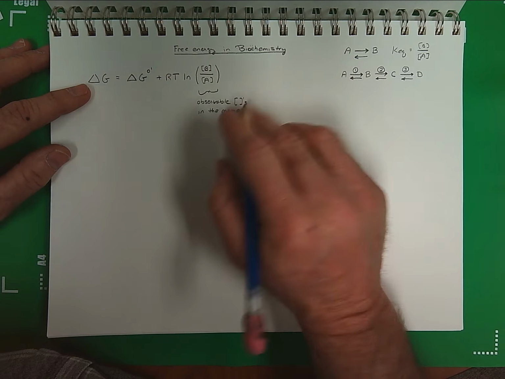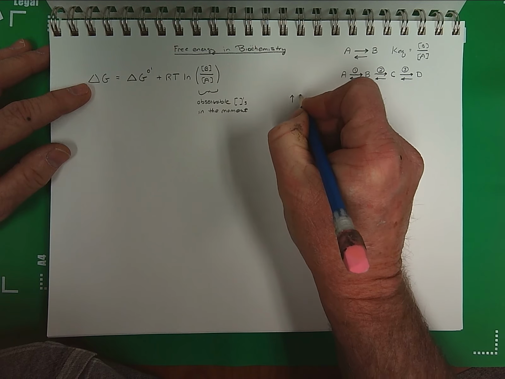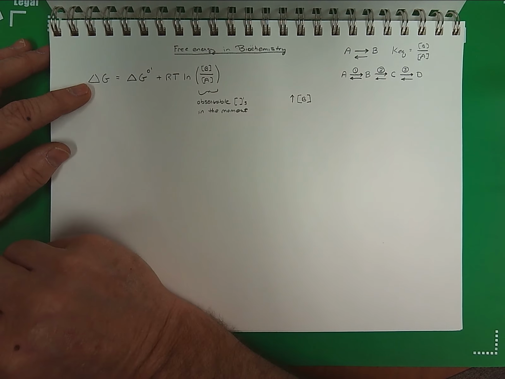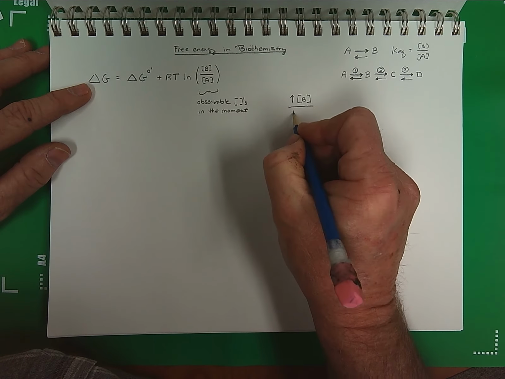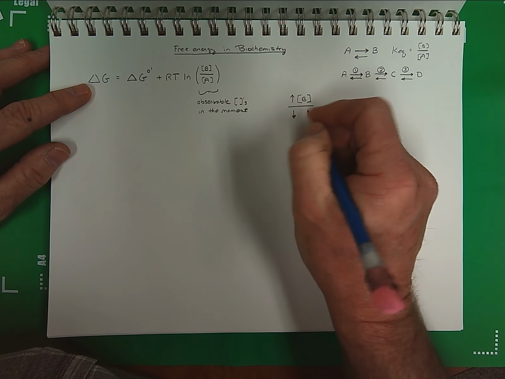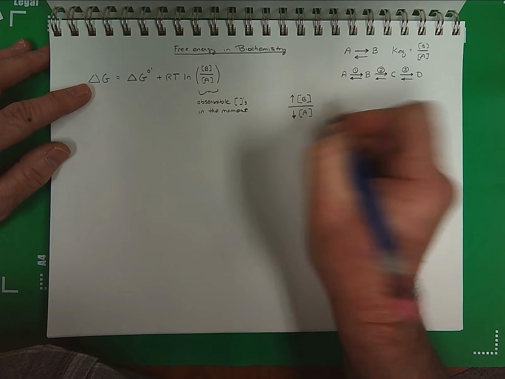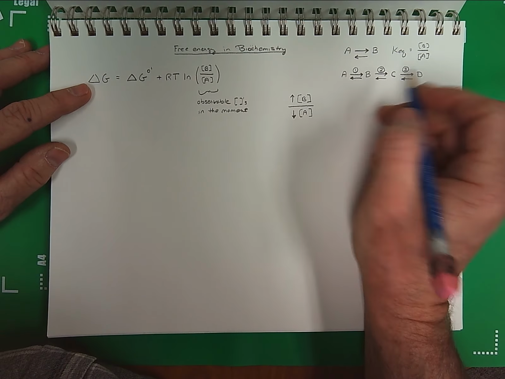Now, how do we do that? Let's say that we have a very high concentration of our product, B, and we also have a very low concentration of our reactant A in this first step of this reaction.